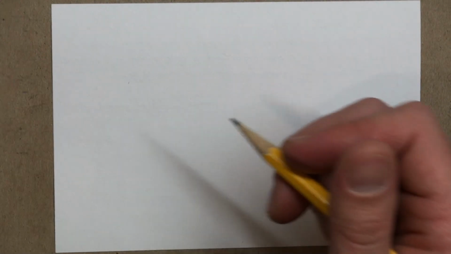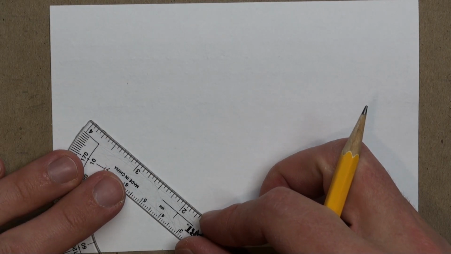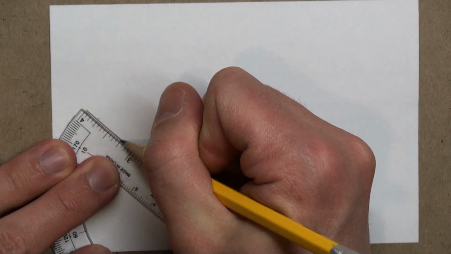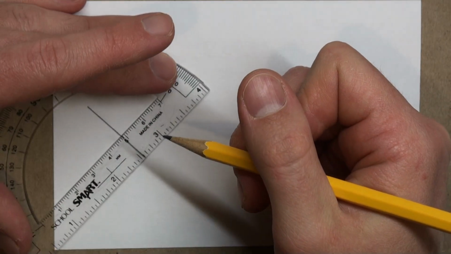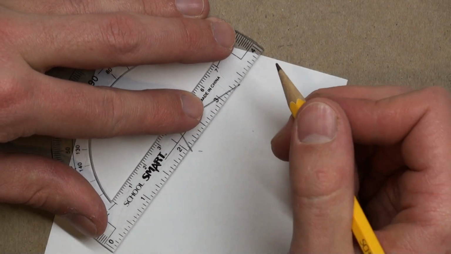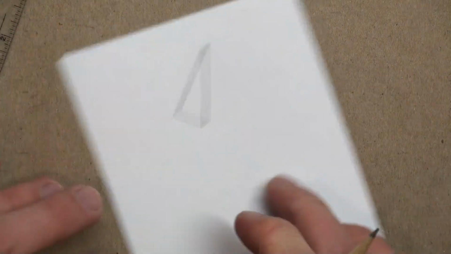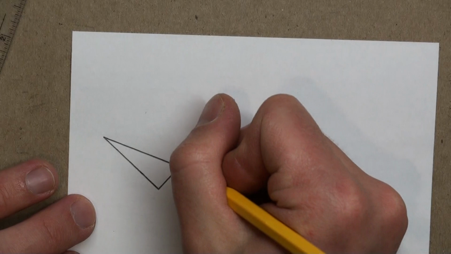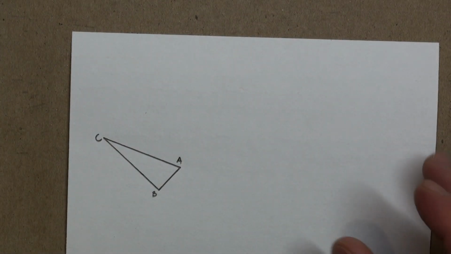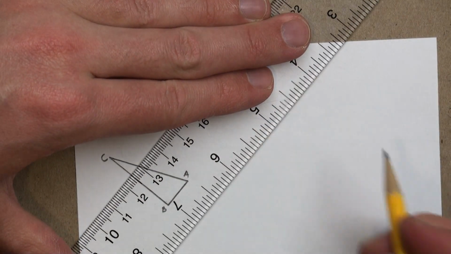Say you have an object, like a triangle, and some line of reflection.